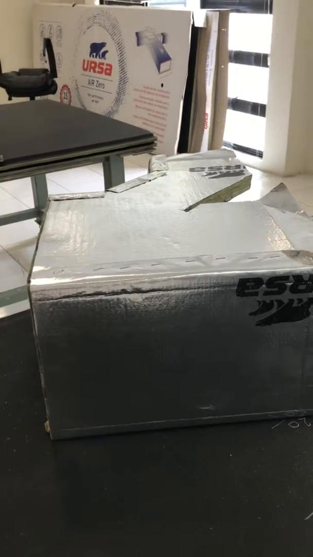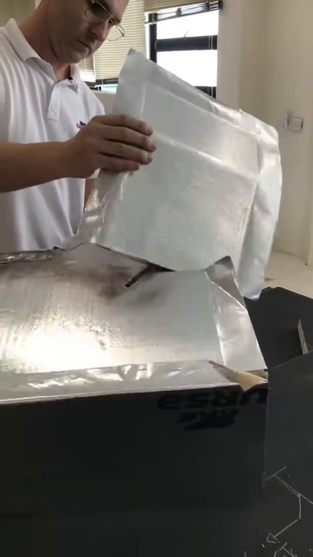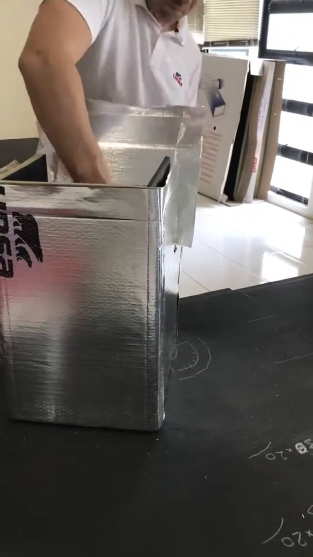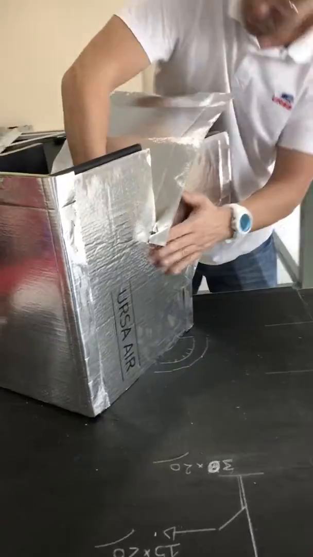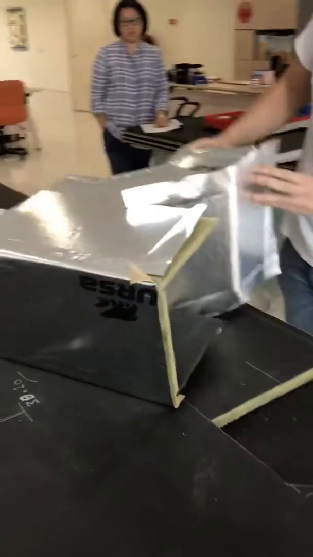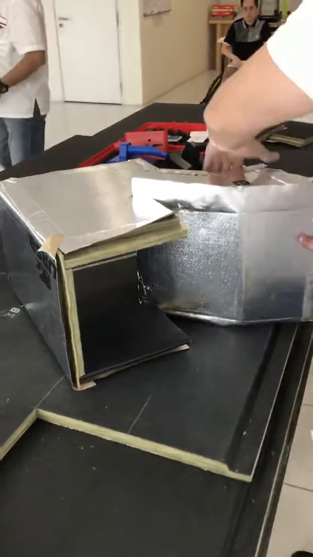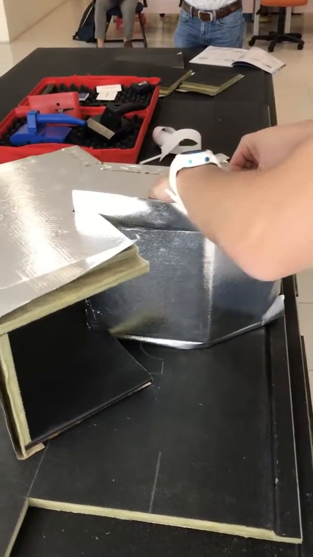Okay. Now, this one. I'm sorry that you can see the product is the other one, but pretend that it's the correct one.